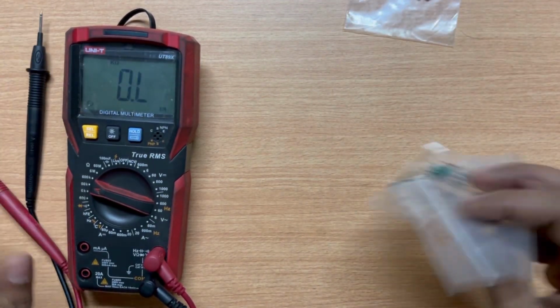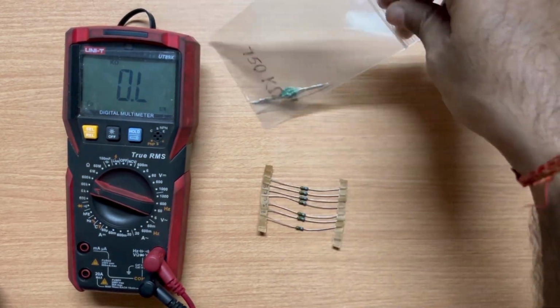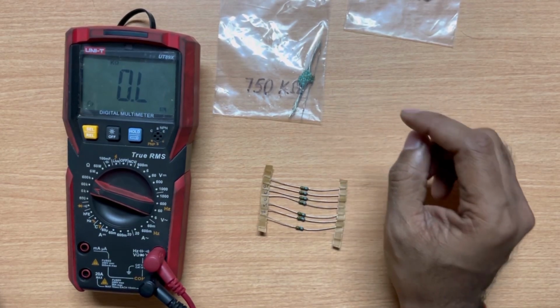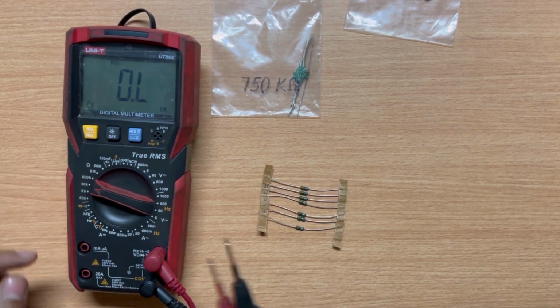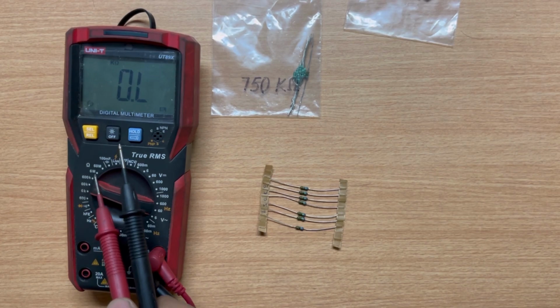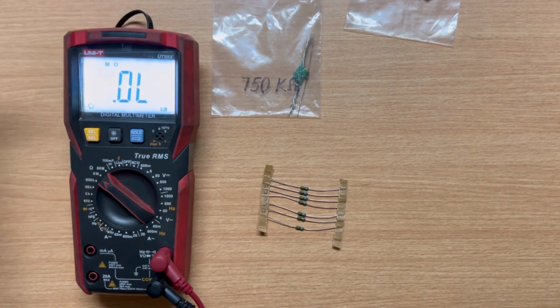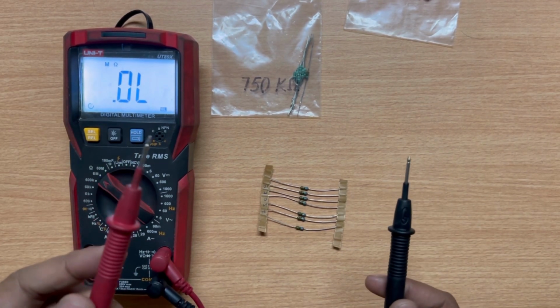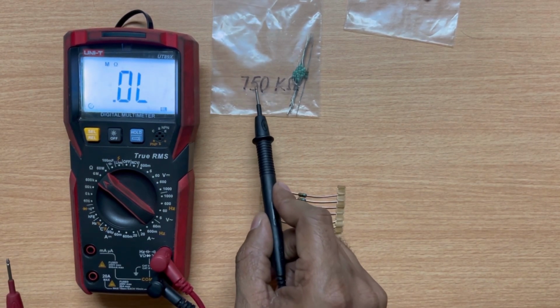So I have one more resistance. I'll measure this also. This one is 750 kilo ohm. You can see it is written over 750 kilo ohm. So 750 kilo ohm is greater than 600 kilo ohm and less than 6 mega ohm. So you can choose 6 mega ohm. Okay. Hold the two probes, measure it. You can see this 0.75 mega ohm, which is your 750 kilo ohm.